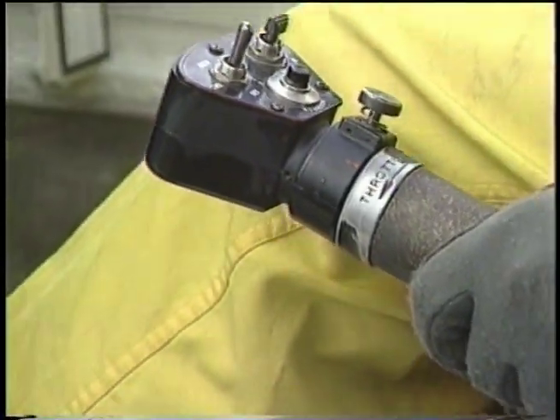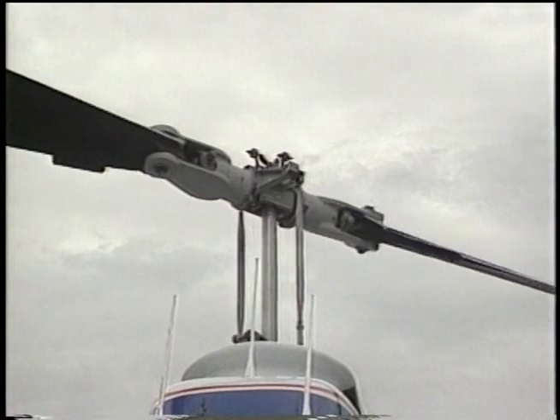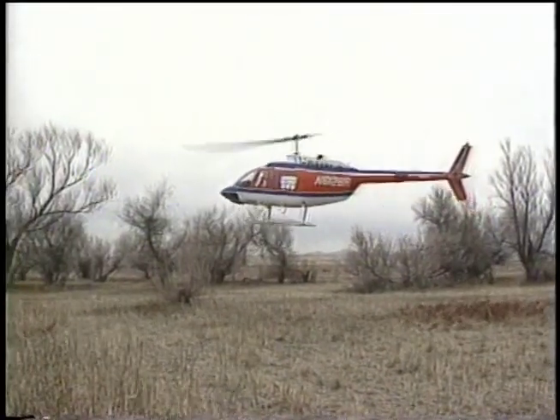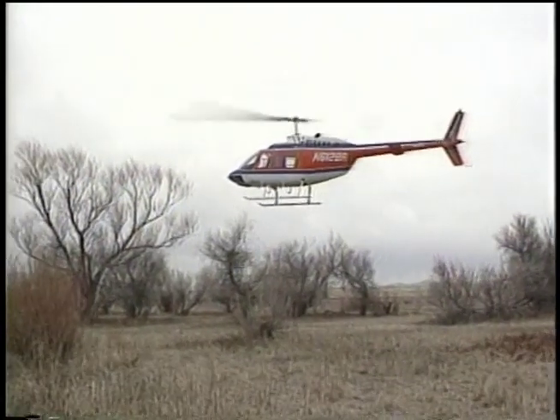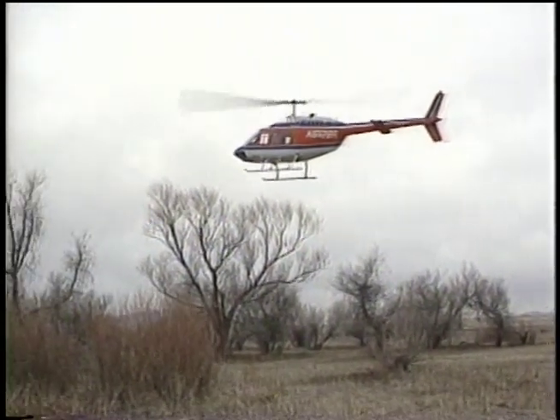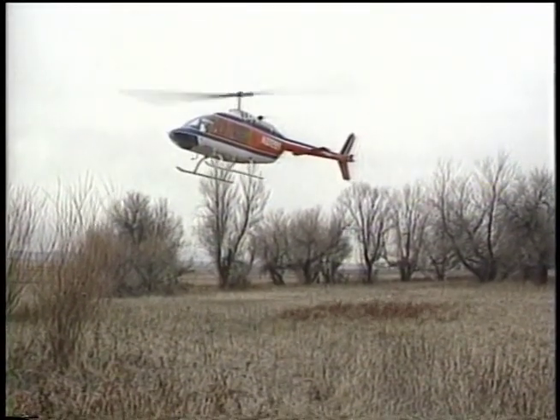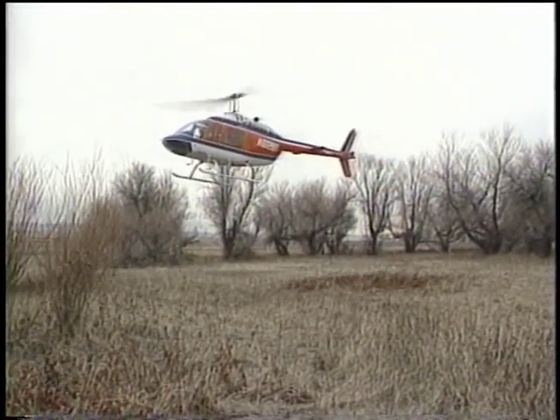The collective, at the pilot's left side, controls the up and down movement of the helicopter. As the collective is raised, the pitch of the main rotor blades is increased collectively. More lift is generated, and the helicopter goes up. When the pilot lowers the collective, lift is reduced, so the helicopter descends.